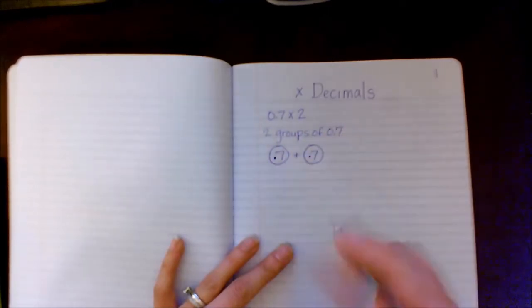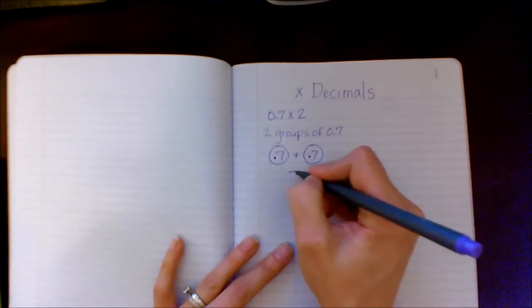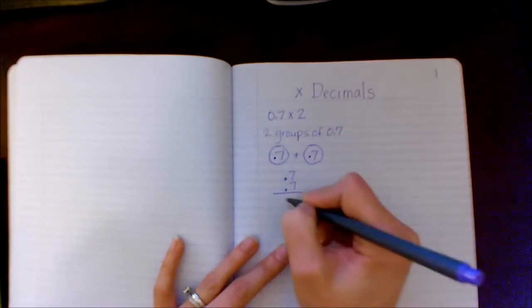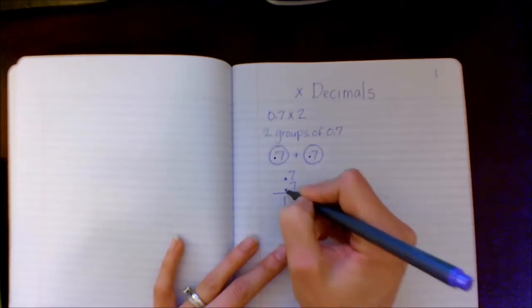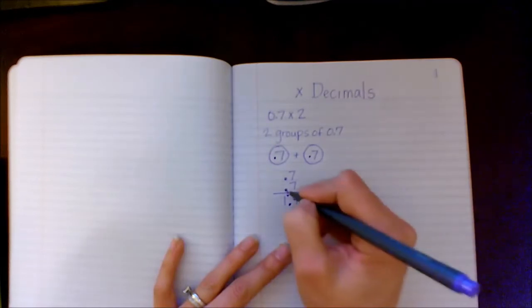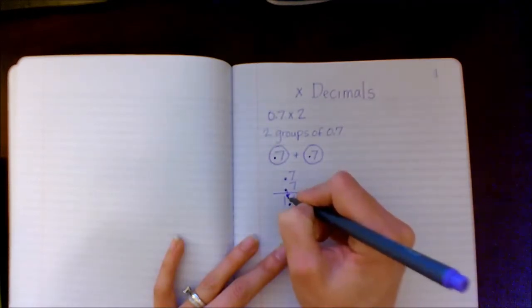When I add decimals, I need to line up the decimal. And I just think, well, 7 and 7 is 14. This decimal needs to get down in my answer here. All right, so I just bring that down.